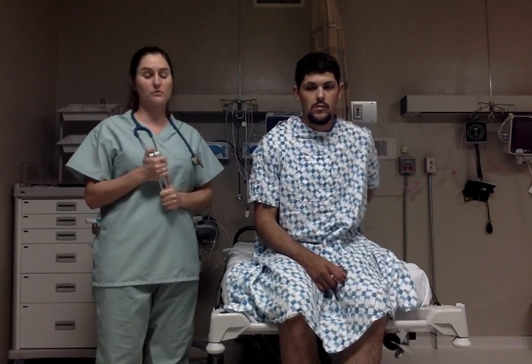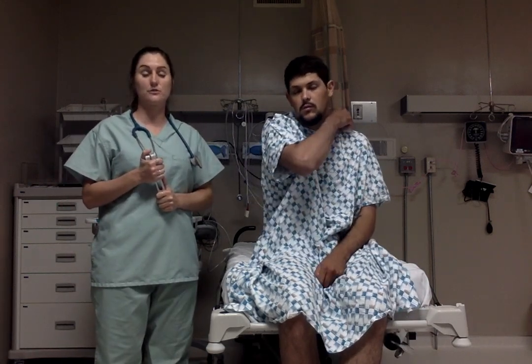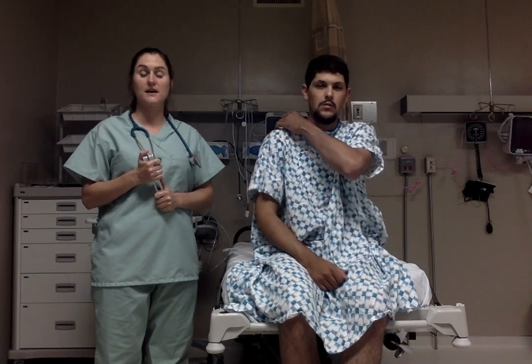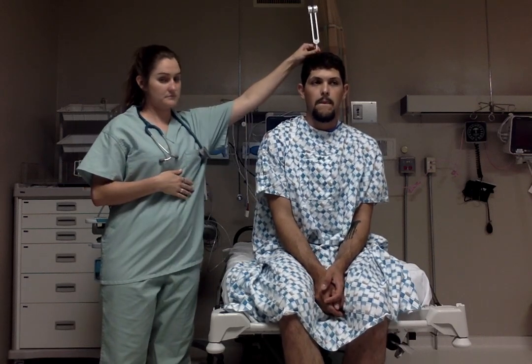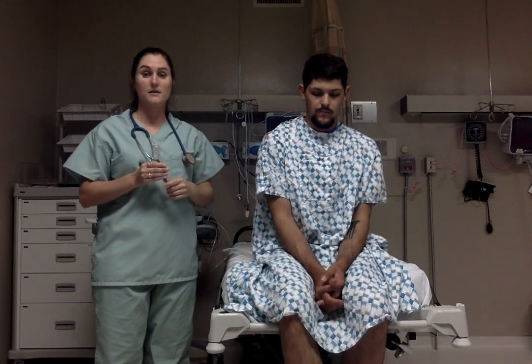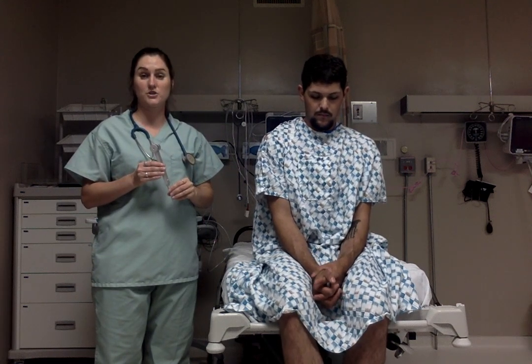For the Rinne test, I'm going to be using the tuning fork. For the Weber test, it is a lateralization of hearing in both ears. I'm going to ask the patient if he can hear the noise in both ears. Yes. Perfect. And then the Rinne test is an air to bone conduction with a normal ratio of 2 to 1.